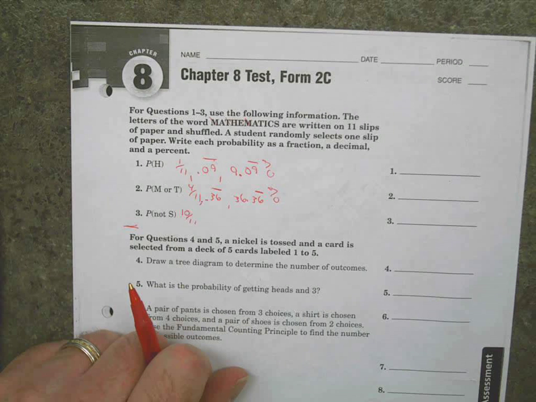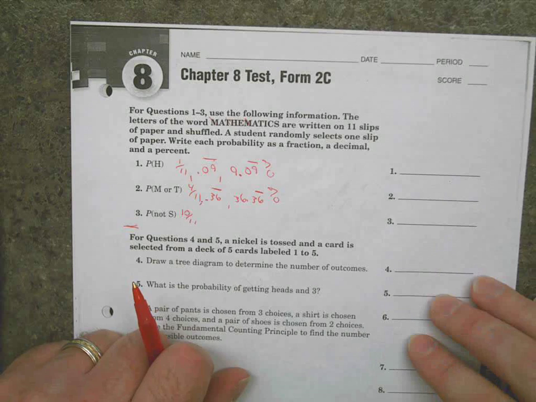I end up with, anybody in here get this one actually? What do I get? Yeah. What do I get?